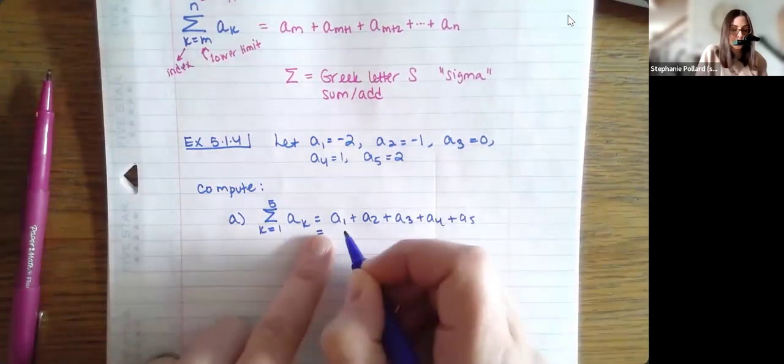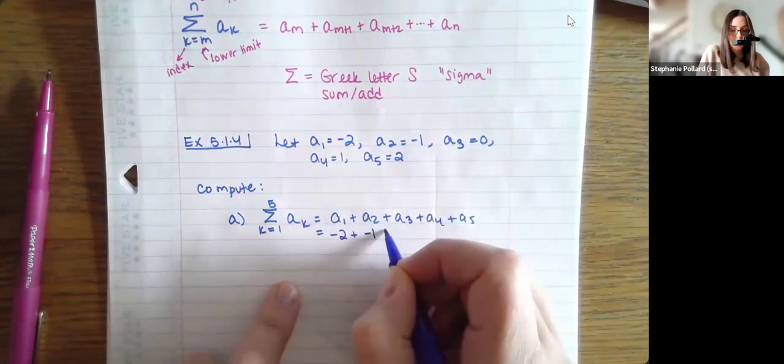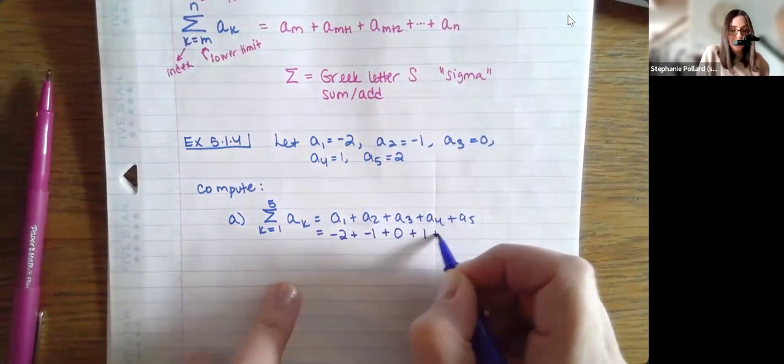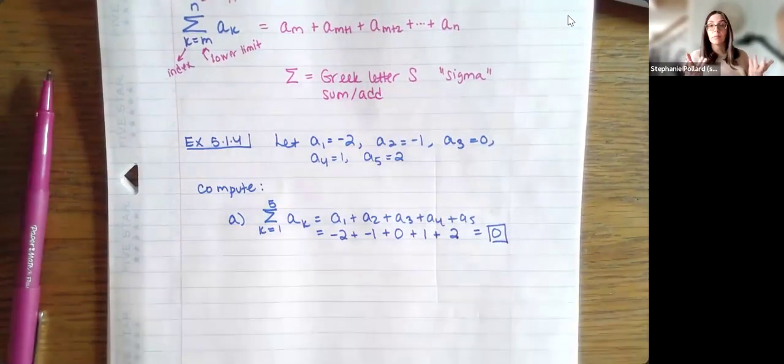So what this looks like here, A sub 1 is -2, A sub 2 is -1, and so on. So I'm basically just going to add up these values here. And if you add them, you do get 0. And that's your answer. That's it.